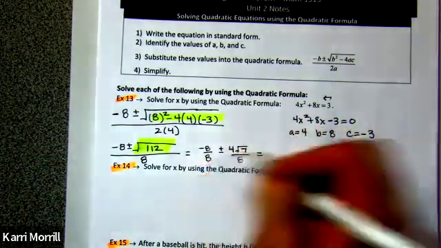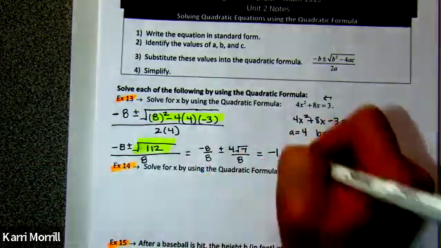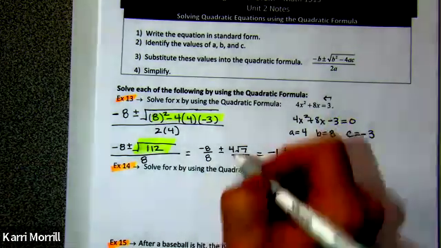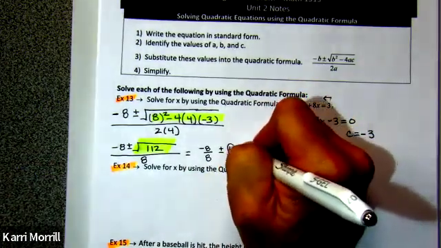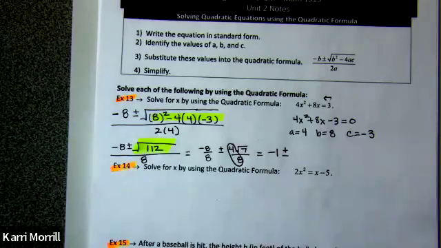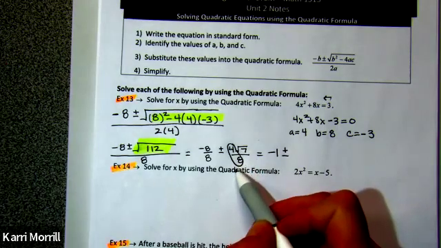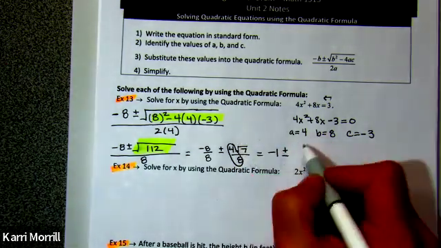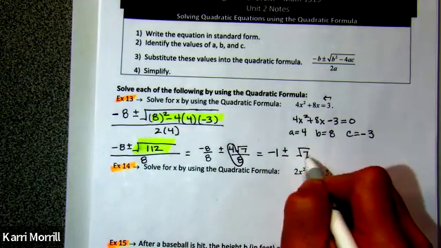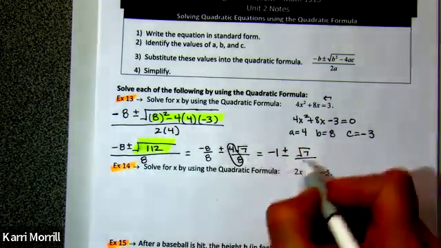So negative 8 over 8 makes a whole number, negative 1, plus or minus. And then you can reduce the whole number parts. I can't reduce the 7 under the radical, but this can reduce to a 1 over 2.